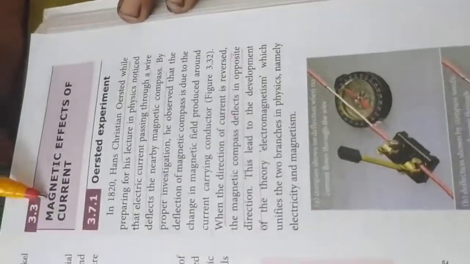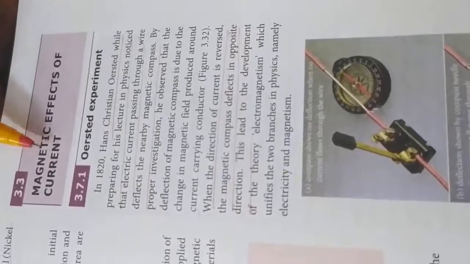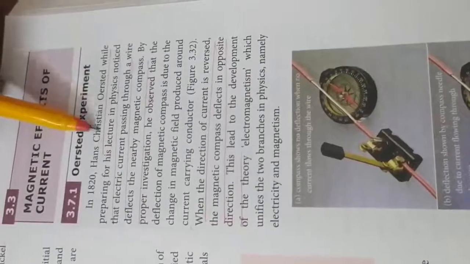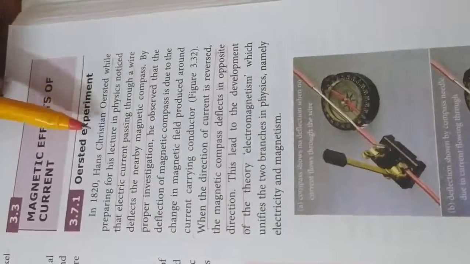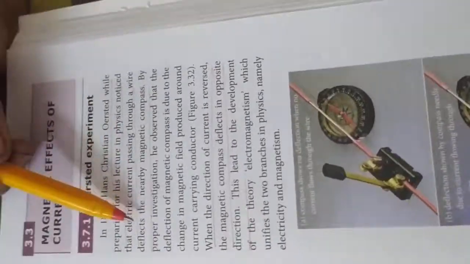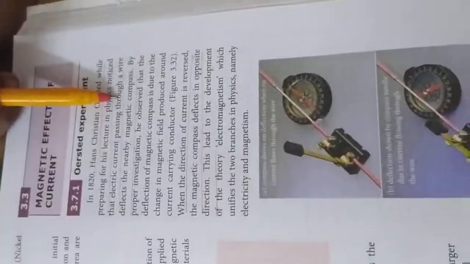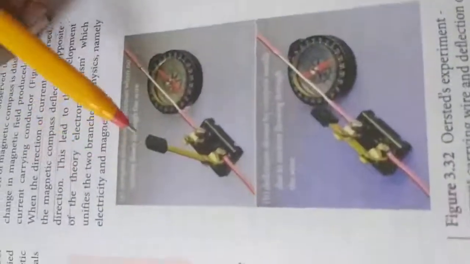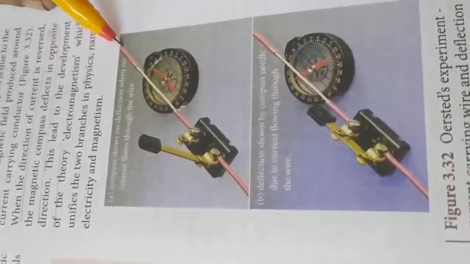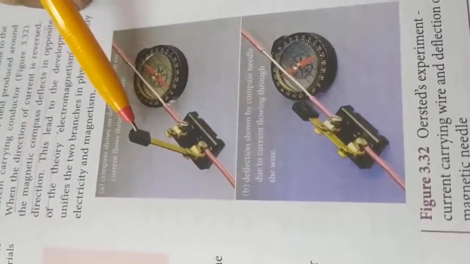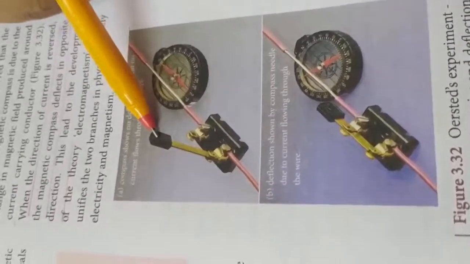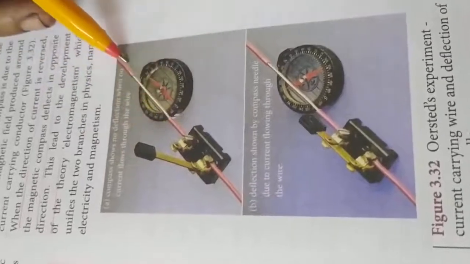Next we are going to see the magnetic effects of current, that is, whenever current flows through a loop a magnetic effect is there. Hans Christian Oersted gave a lecture in physics and noticed that an electric current passing through a wire deflects a nearby magnetic compass. When you see this diagram you can understand. Here this is the key, the wire is carrying current, and this is the compass box. When the switch is in the off position, the current is not flowing.